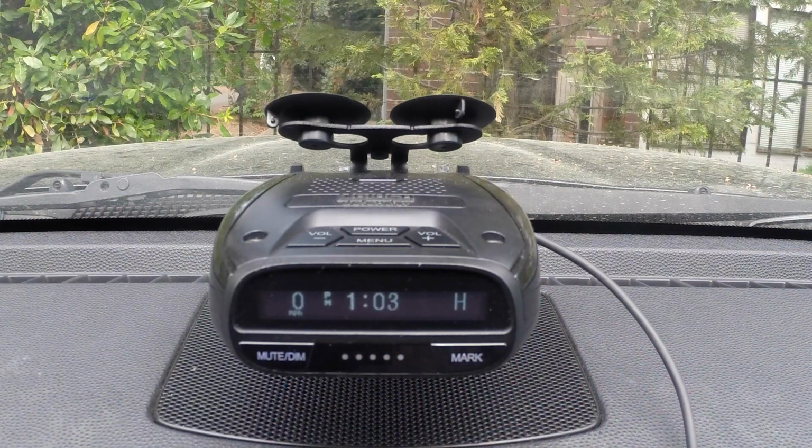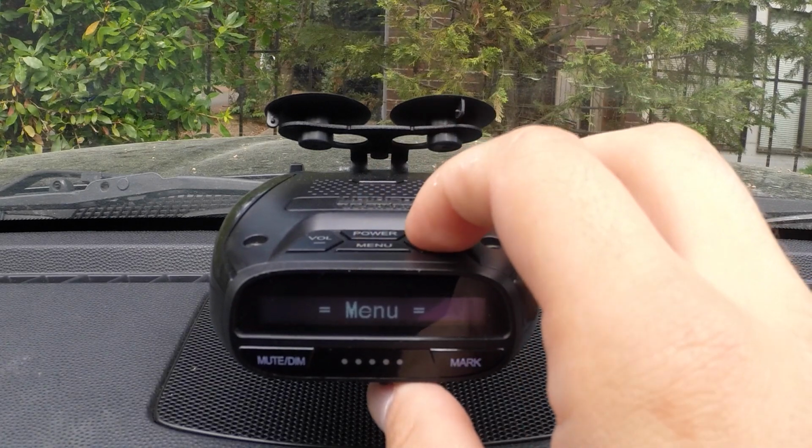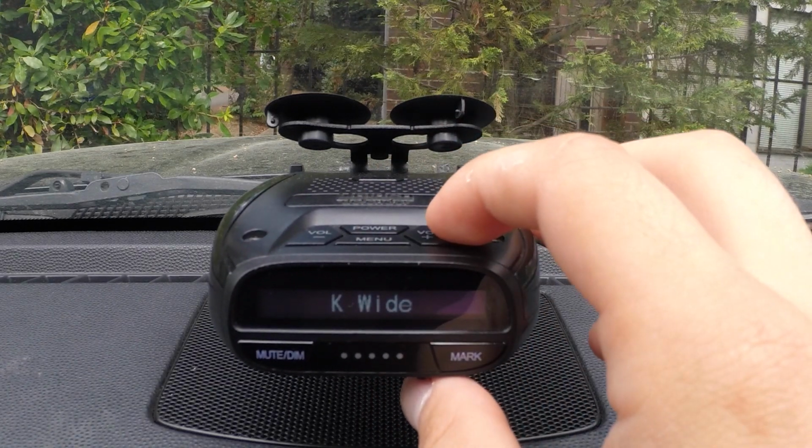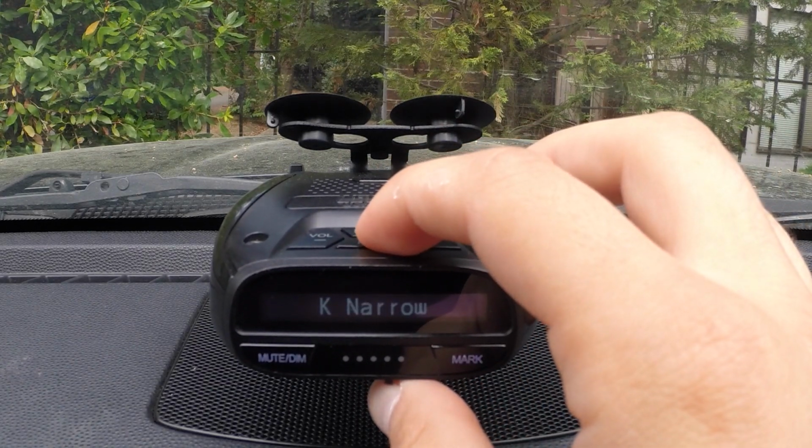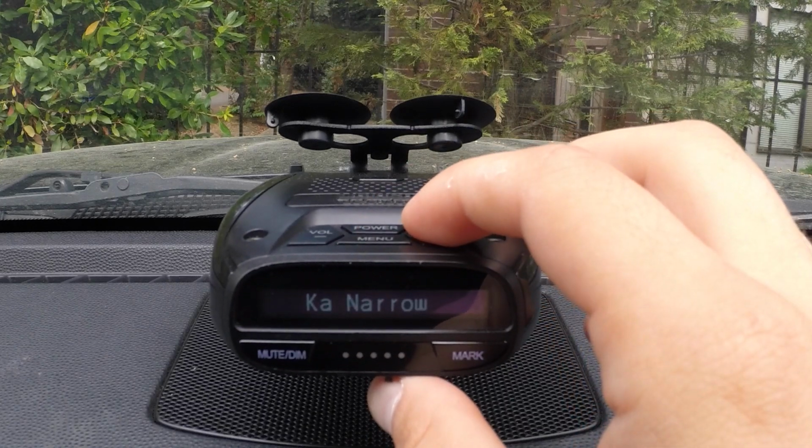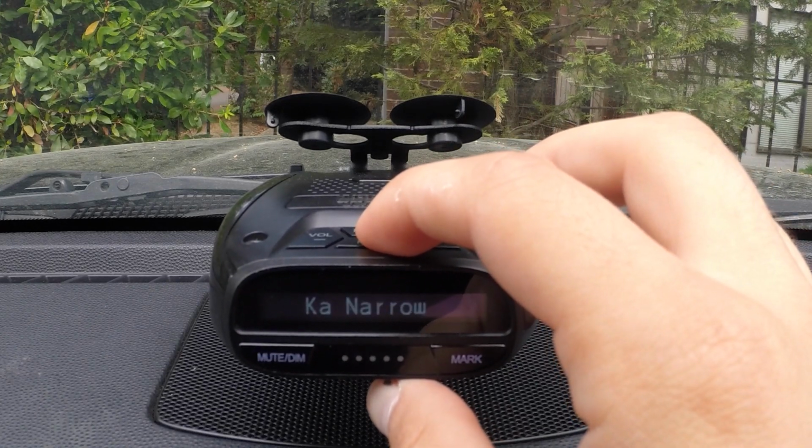But anyways, as far as the new K narrow and Ka narrow options, let's go ahead and pop the detector on the windshield, take a look at it, and check out those new features. Now, taking a look at the new settings, we're going to hop into the menu. And then we're going to take a look here. We've got two new options, so K-band wide and K-band narrow, and same thing with Ka wide and Ka narrow.